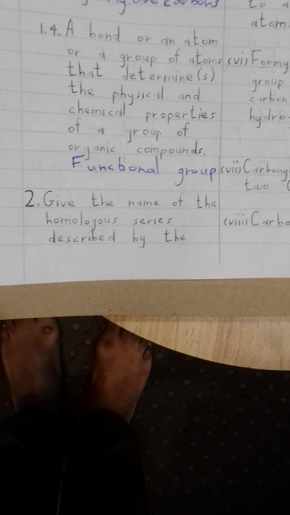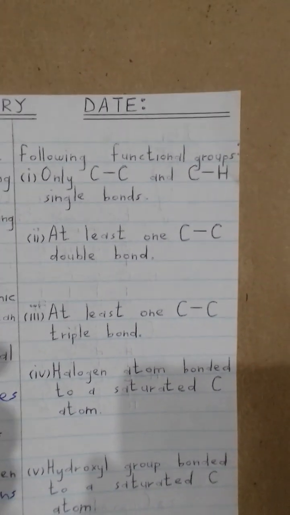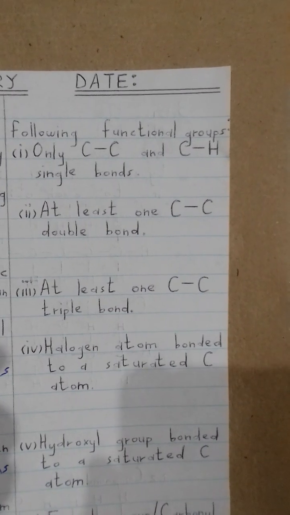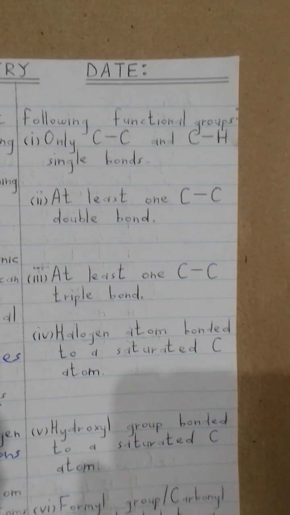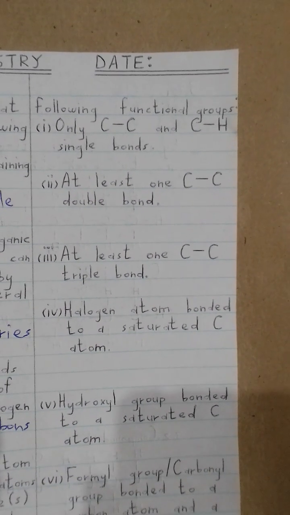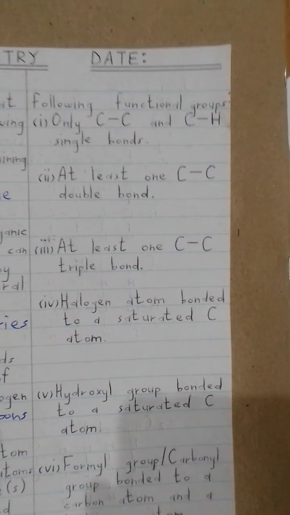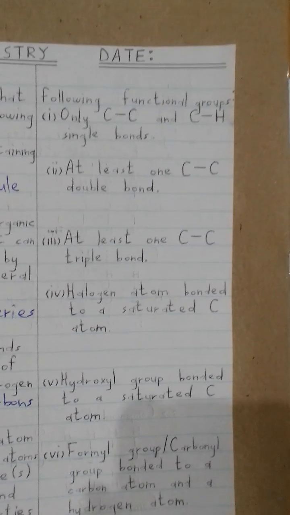Okay. Number 2 states, give the name of the homologous series described by the following functional groups. Roman numeral 1, only carbon-carbon and carbon-hydrogen single bonds.